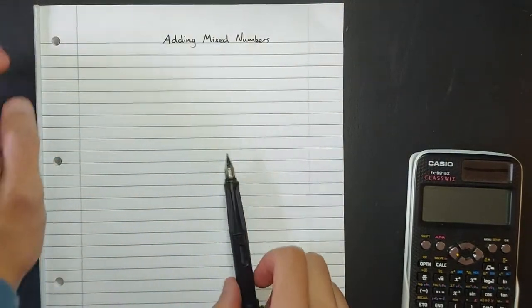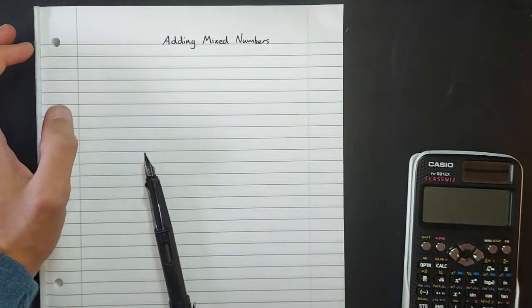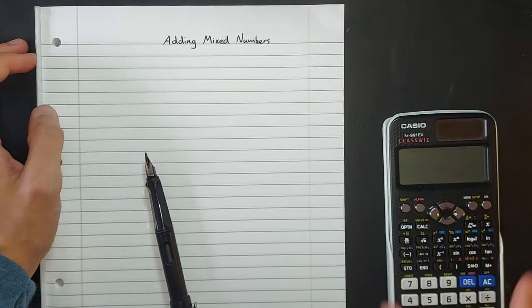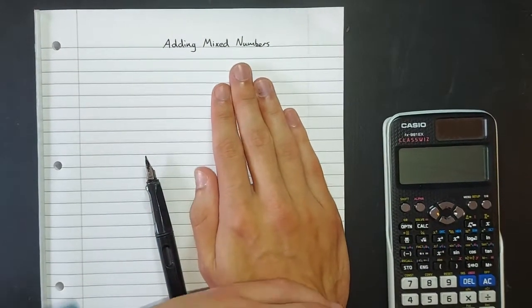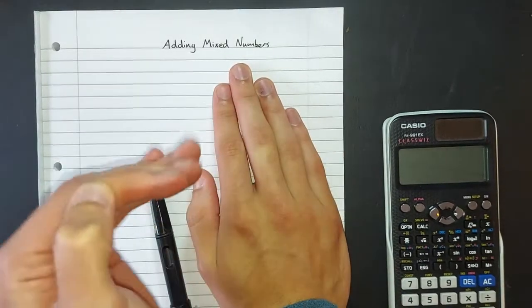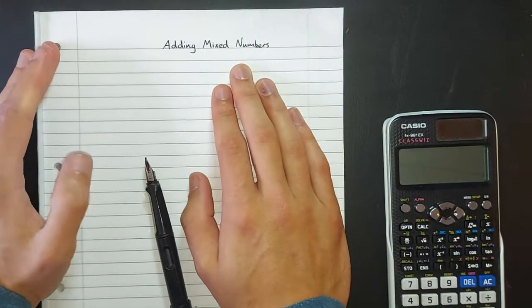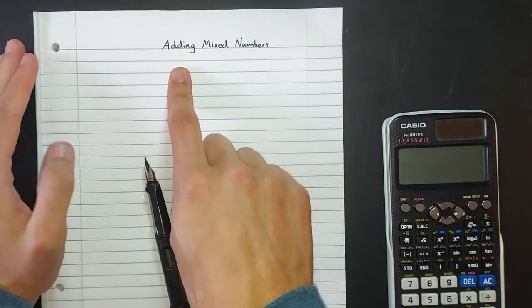Okay, I'm going to run through a couple of examples of adding mixed numbers. There's a few skills that you need to know here. Firstly, whenever you're working with mixed numbers, you need to be confident on getting from mixed numbers to improper fractions. We're going to do the same here. Also, you need to be confident with adding fractions.